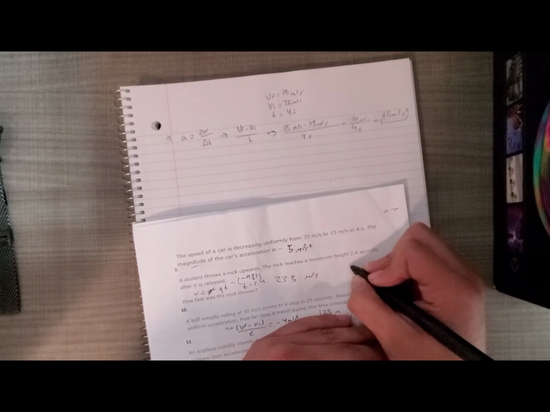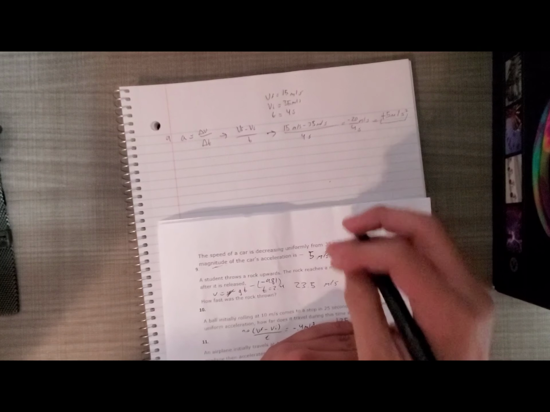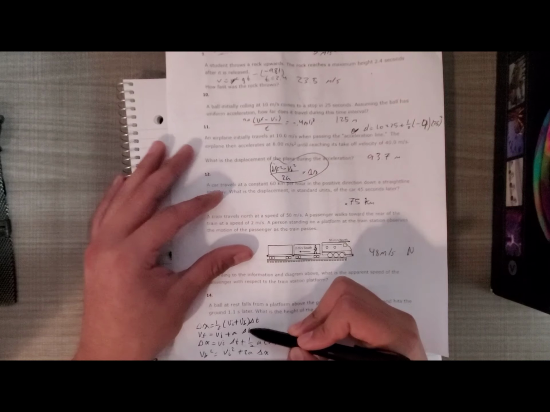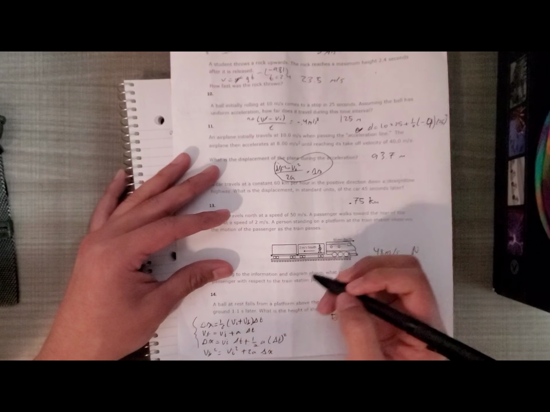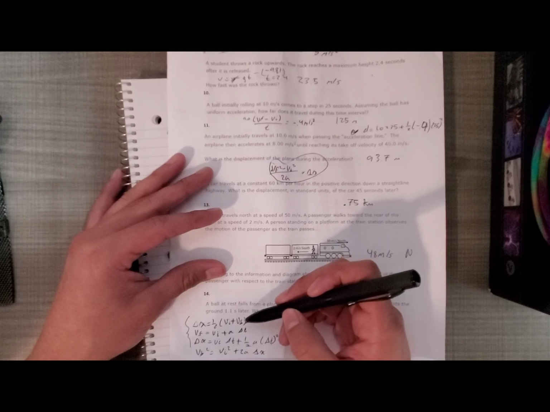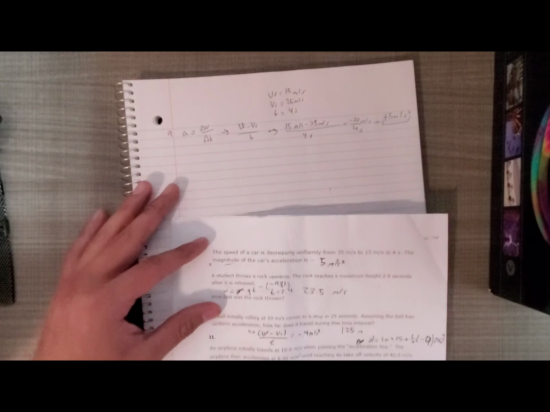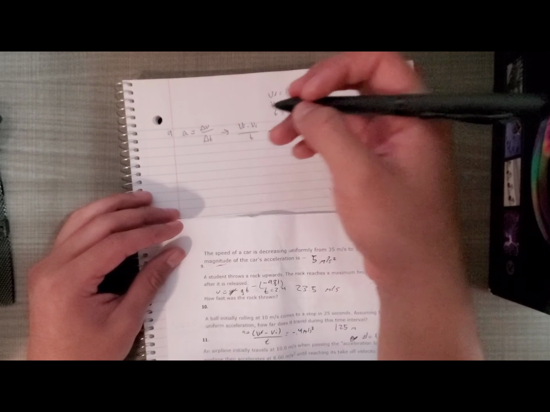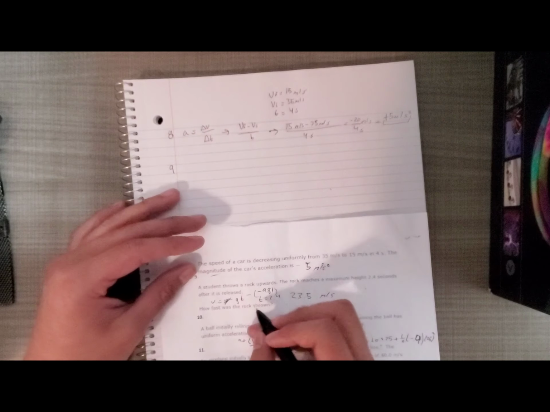Let me check really quick. Actually, I have them written down here. In this case, we have our 4 big equations. And we can just use the second one. This was for question number 8. The next one is question number 9.